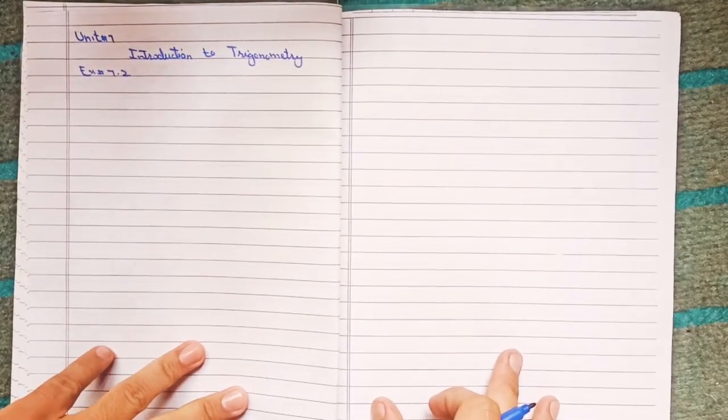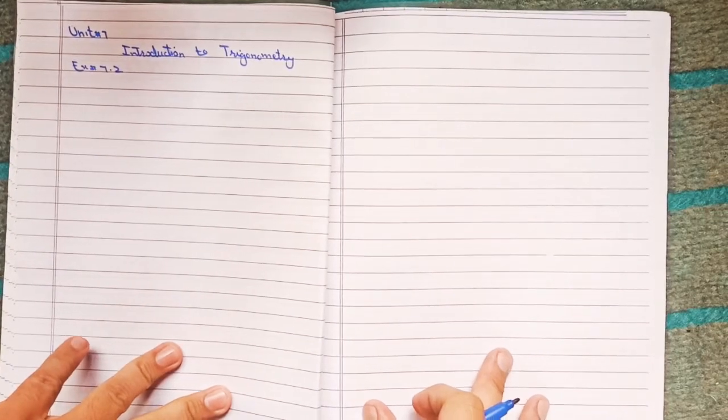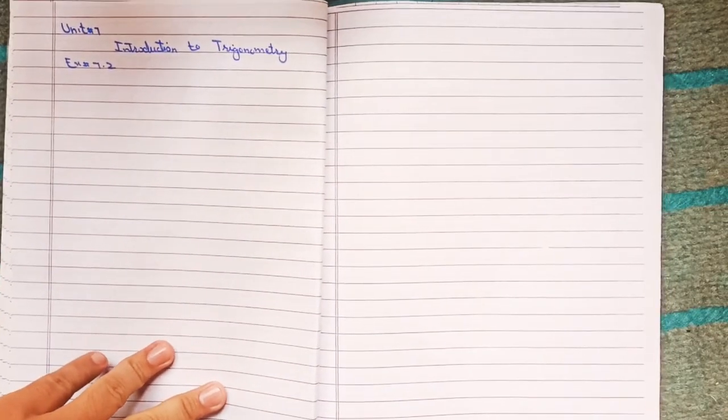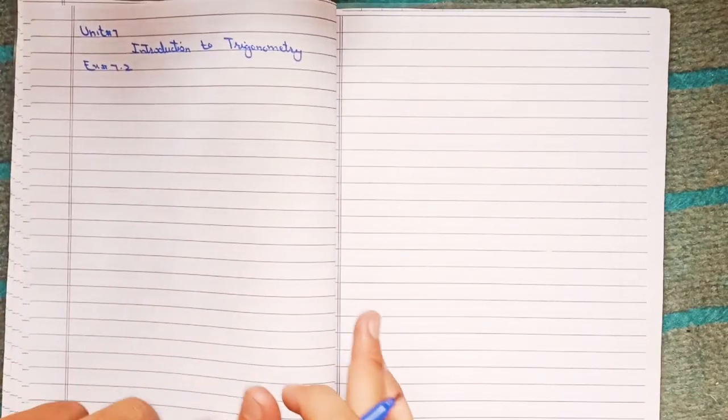Assalamu alaikum students, unit number 7, introduction to trigonometry. We'll finish exercise 7.1 in the last lesson, and today we will start exercise 7.2.